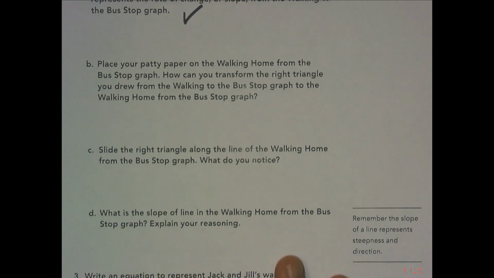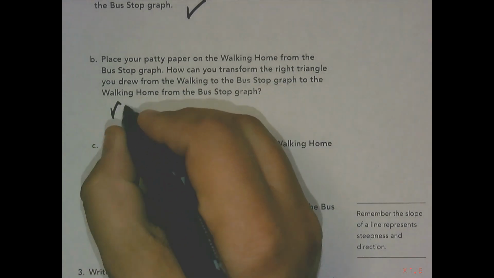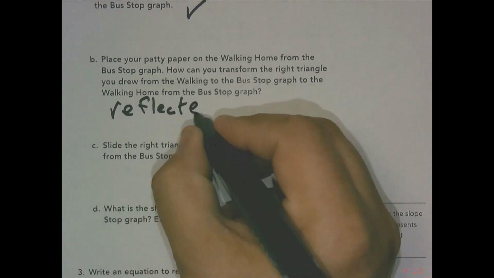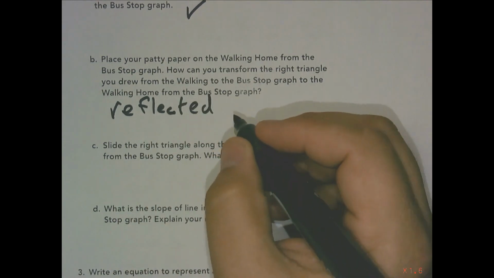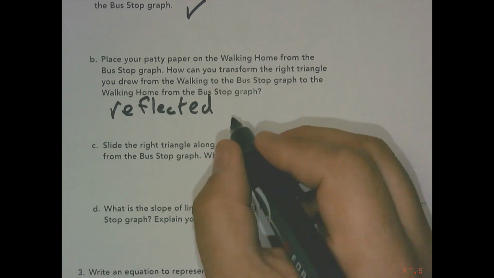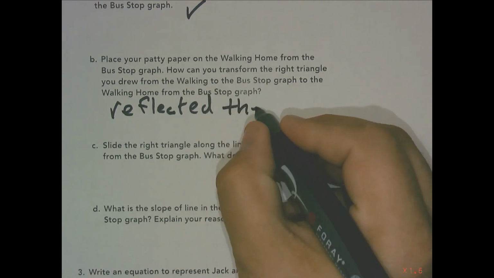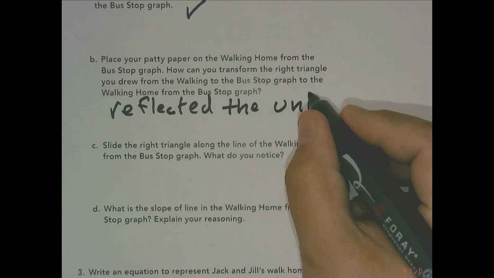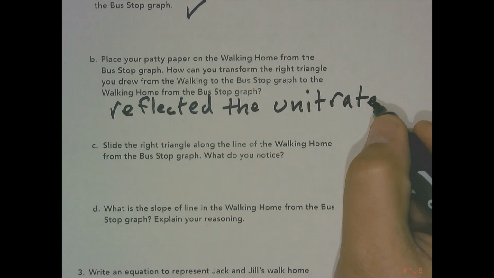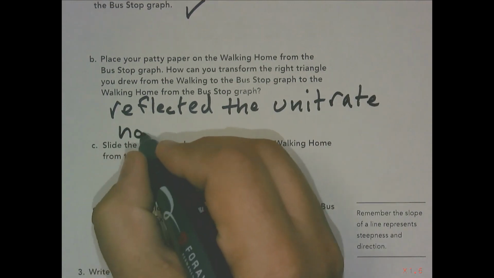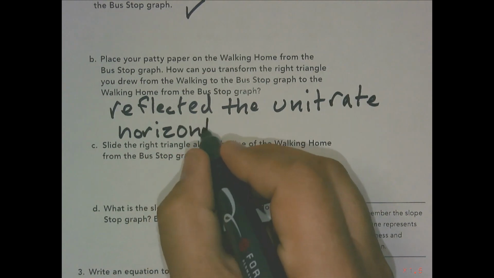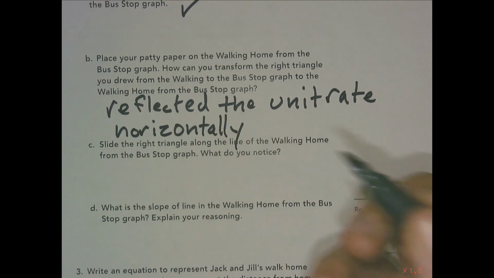So then what we did is we reflected it horizontally.